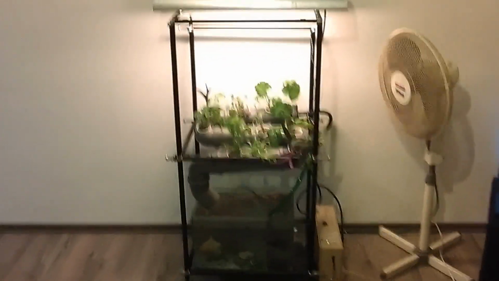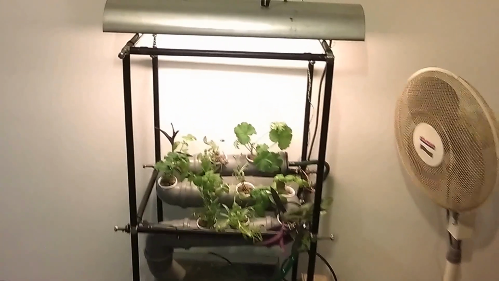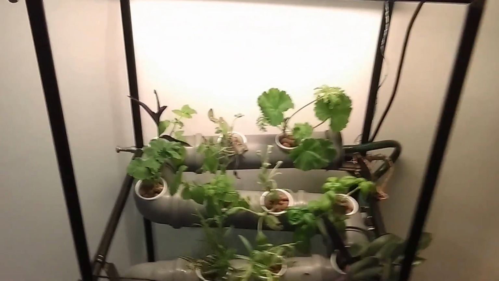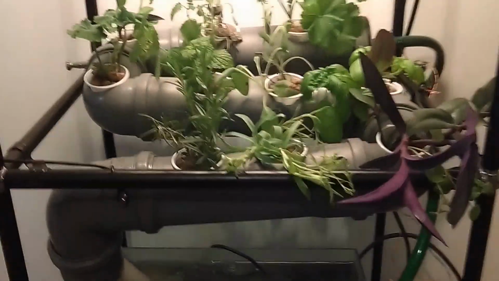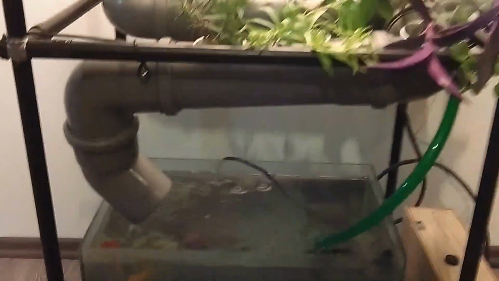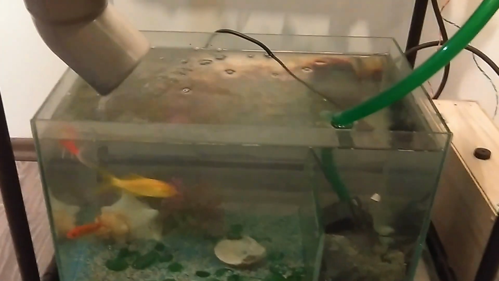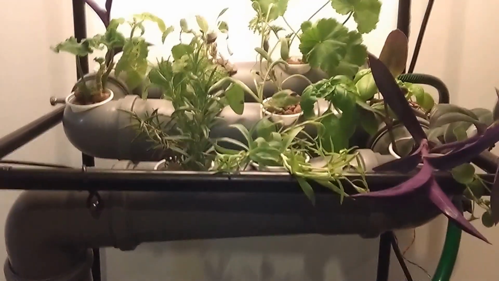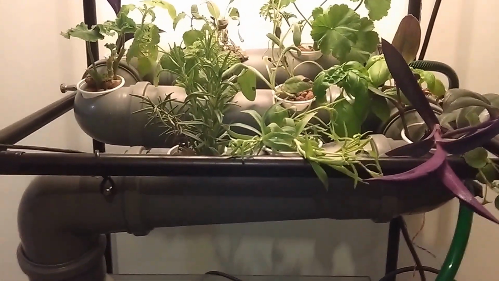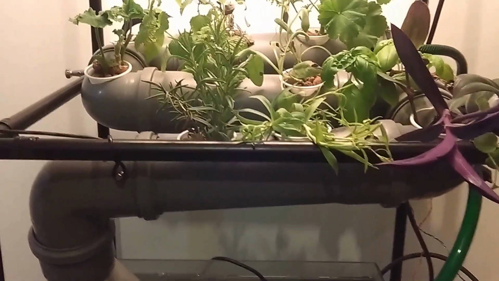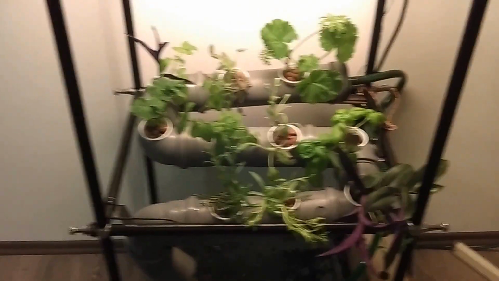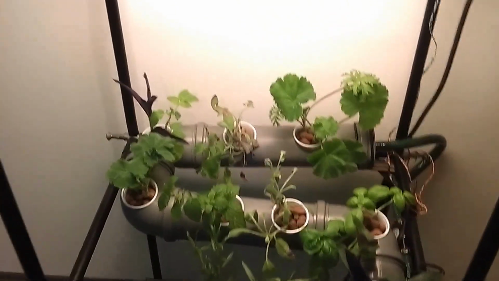Hey, this is my aquaponic setup. For those of you who don't know what aquaponics is, it's a way of producing food and growing plants with the use of fishes. Fishes produce waste that is food for plants, and in return plants clean the water with their roots. So they kind of complement each other. And it also doesn't use soil, it's just water for the plant roots.